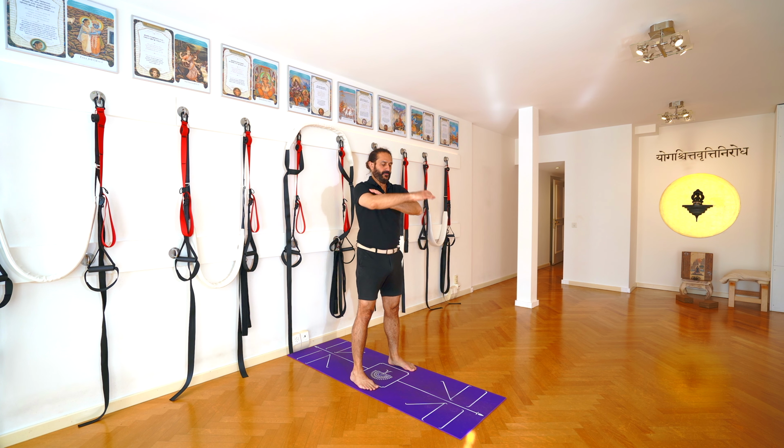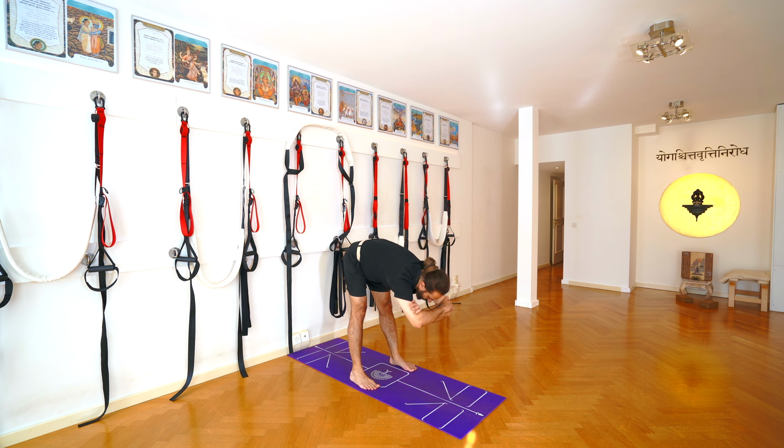Stand with your legs apart. Hold your elbows. Tighten your buttocks. First, straighten up, and then stretch forward, release your back, come down. Inhale, come up. And take your arms down.